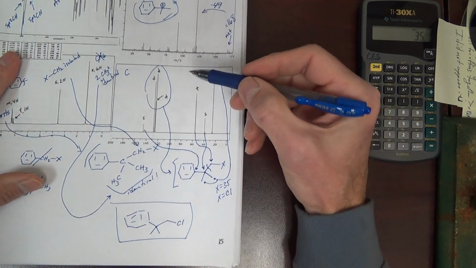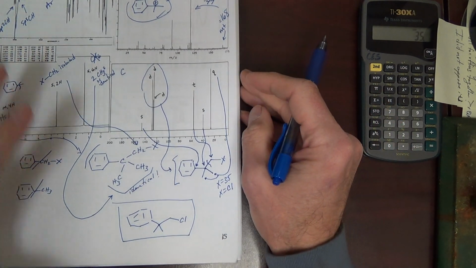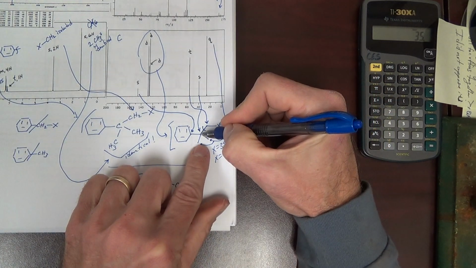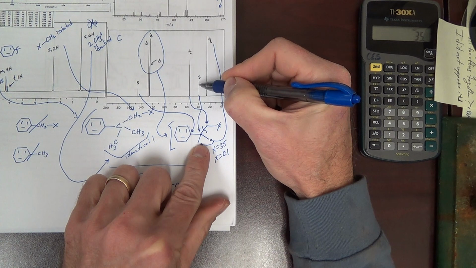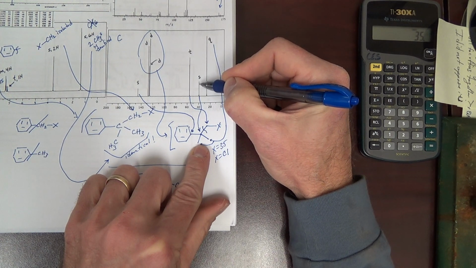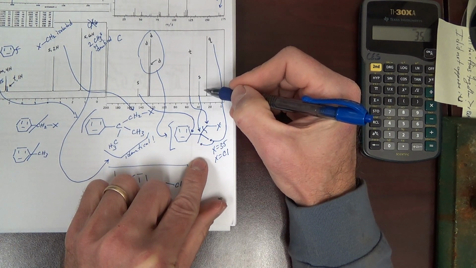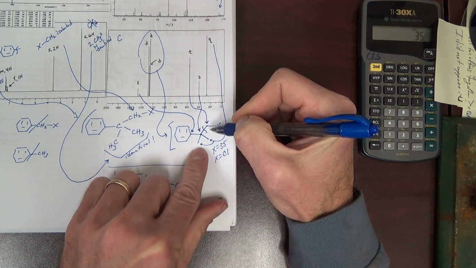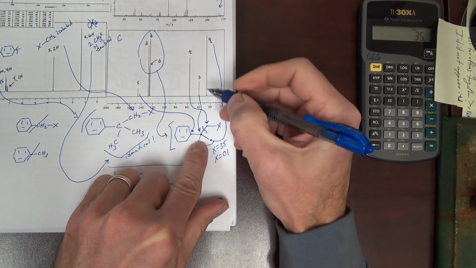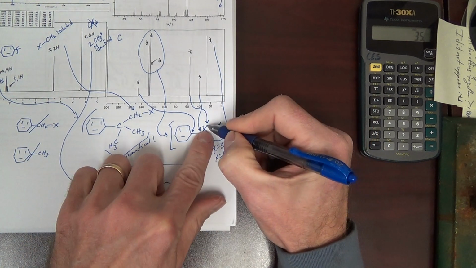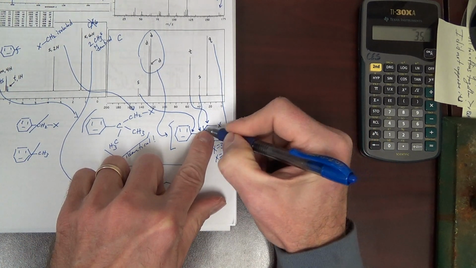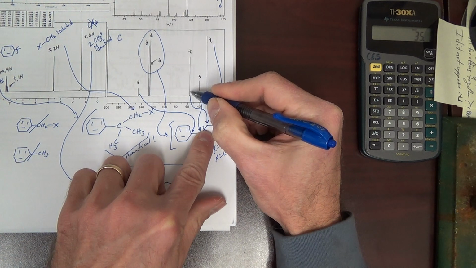By the way, this is interesting to note. We didn't have to consider this. The carbon closer to the benzene ring is not the one most downfield. Well, that makes sense. Sorry. What makes sense is the carbon bonded to the halogen is the one most downfield.